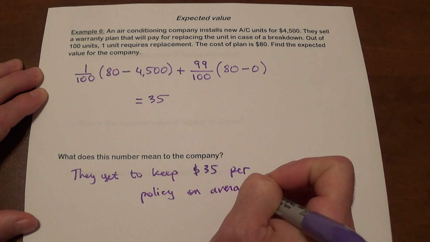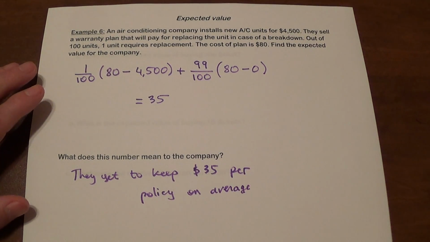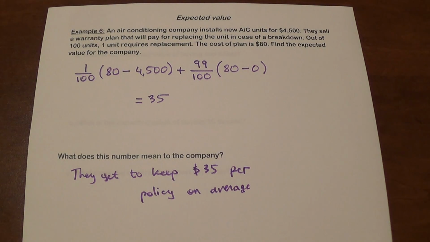So a couple of words about this. You should understand here, since they get to keep $35 out of the policy, that means they're making money on this policy. And if they're making money on this policy, they know precisely what they're up against in case of a breakdown of the unit.